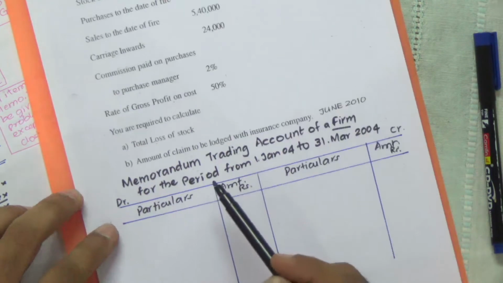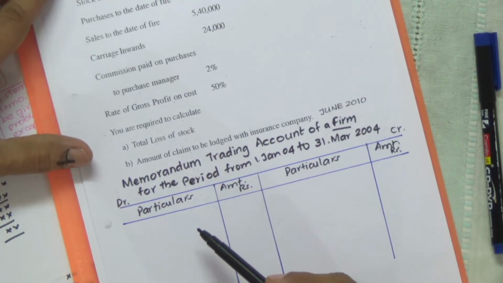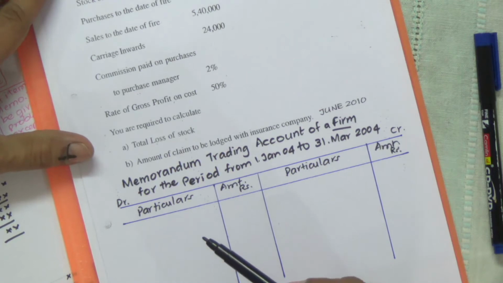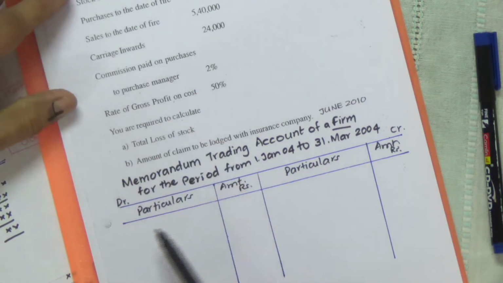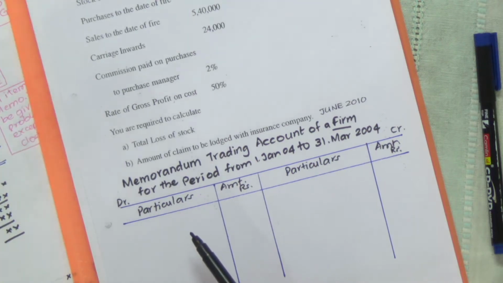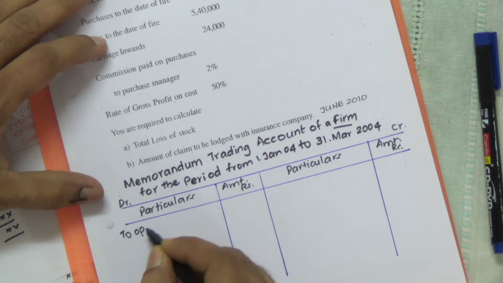blanks. We know opening stock, we have no choice, we'll have to go in this order. It's a sequential type of sum to be done. We cannot take closing stock or purchase as the first line item. We should take opening stock first.